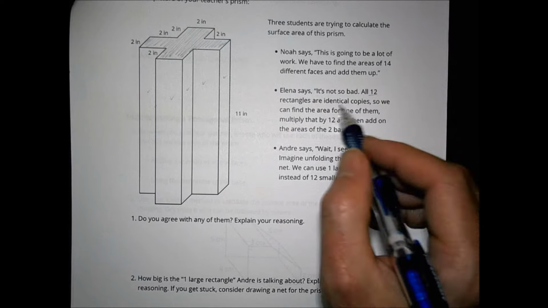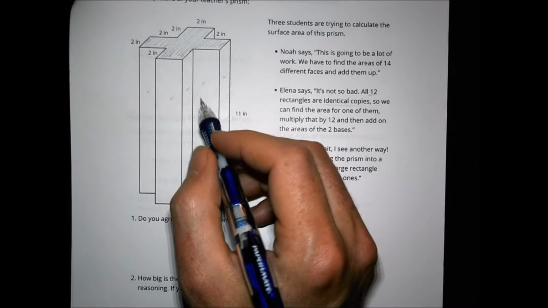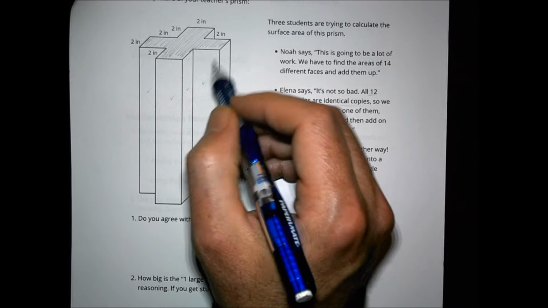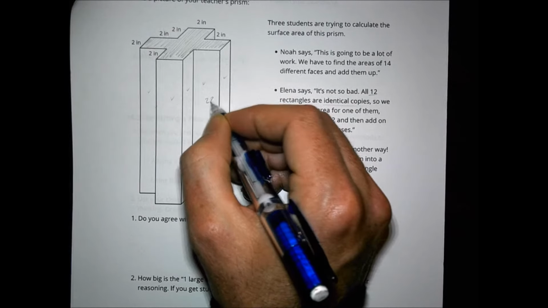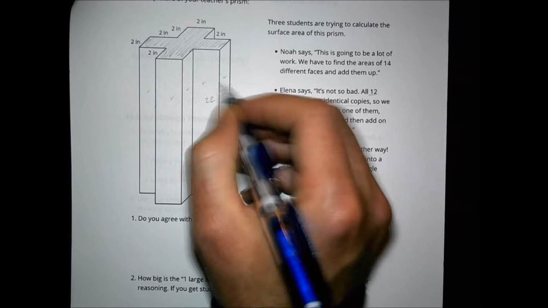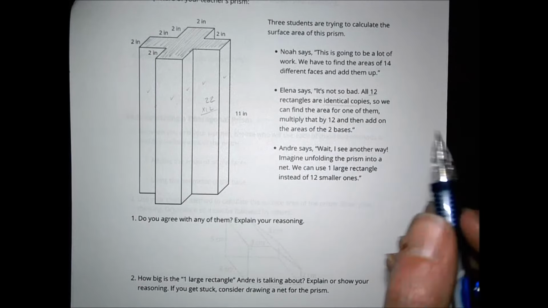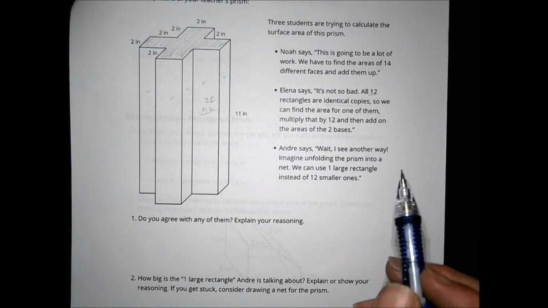Elena says it's not so bad. All 12 rectangles are identical copies. Well, so she's talking about all these being identical, which looks like they are. They're all 2 inches by 2 inches, so they're all going to be very similar. It's going to be a 2 by 11, so they're all 22 in terms of the area around the whole thing. So multiplying that by 12 is not the end of the world. It's pretty easy to do, right? And then we add on the 2 bases there, okay?